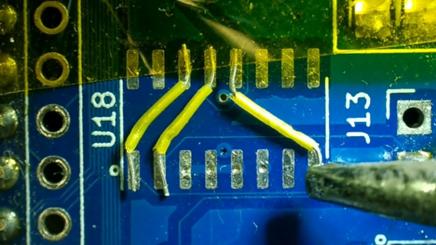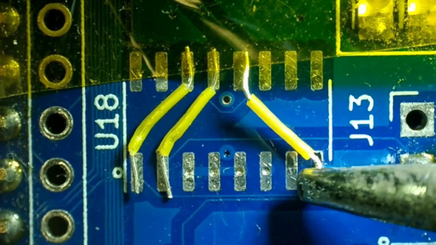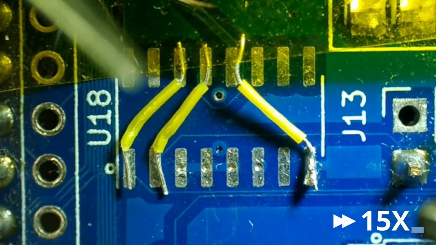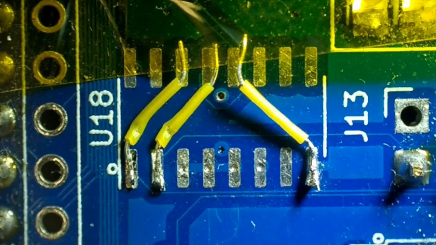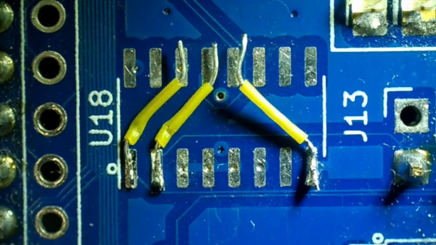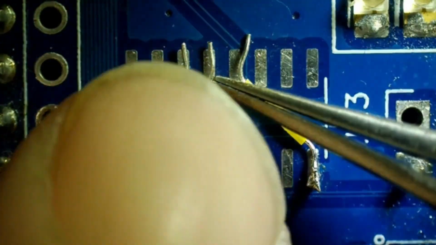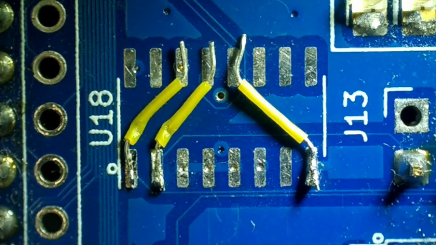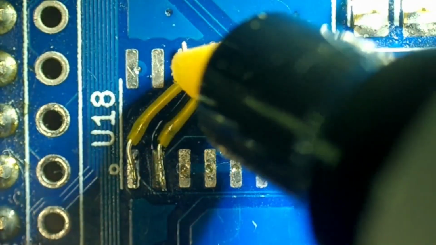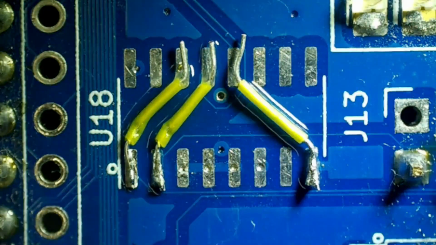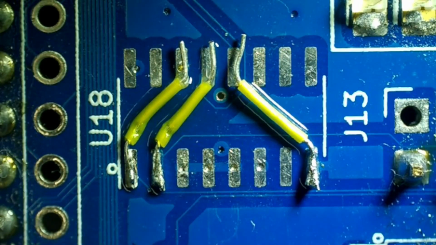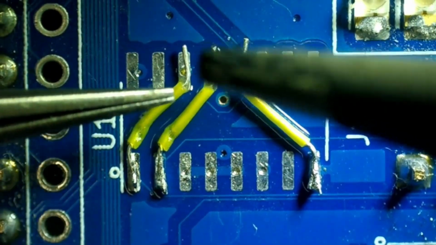Okay, so let's start with this one over here. Okay, well that gets them at least tacked into place. Although I'm not sure I like completely the positioning. But it gives me the ability to put some more solder, hold that down.